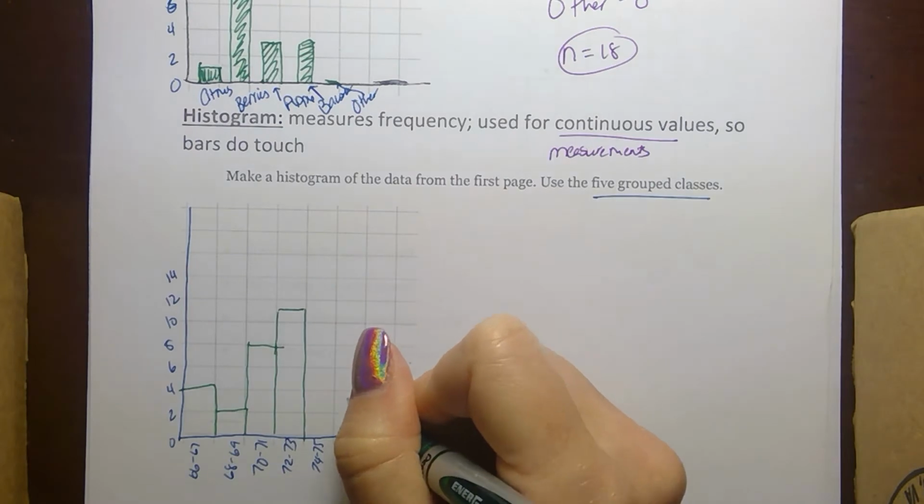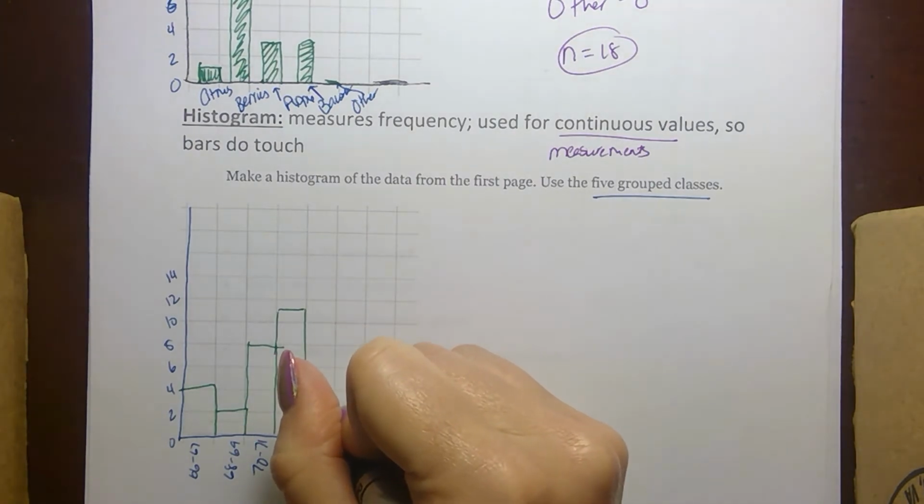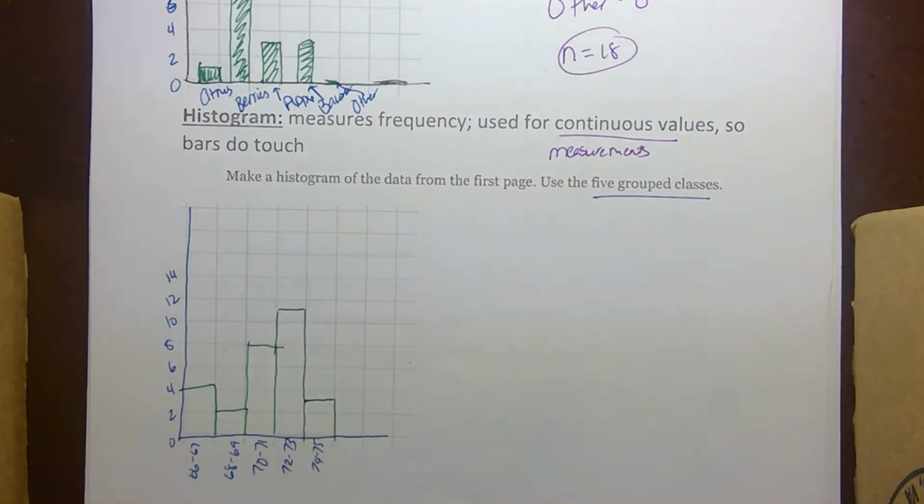And then for 74, 75, we had 3. Okay, so there is my histogram. Okay, let's look at the next page.